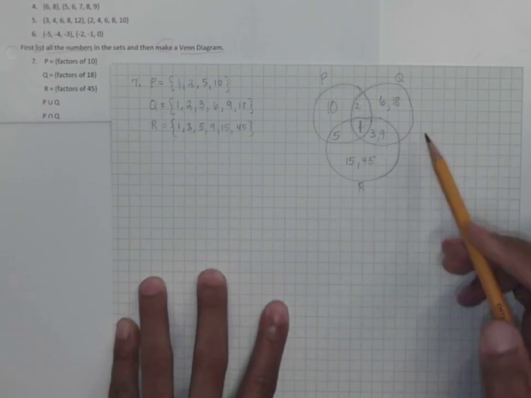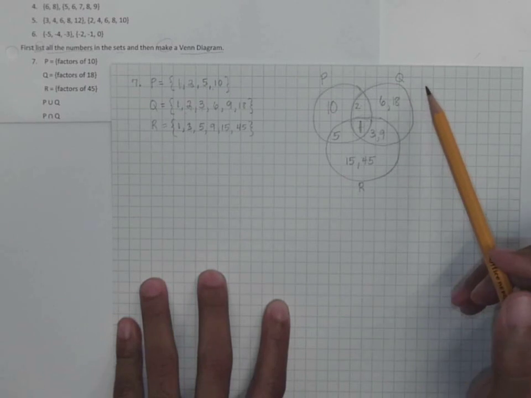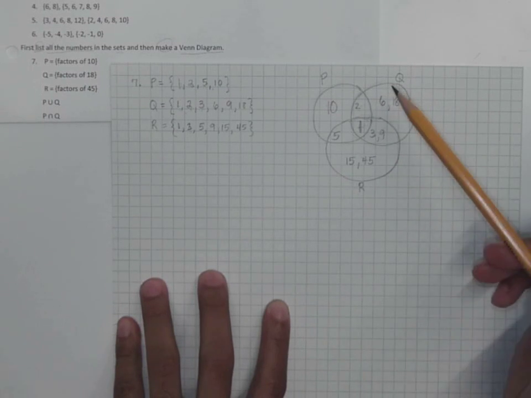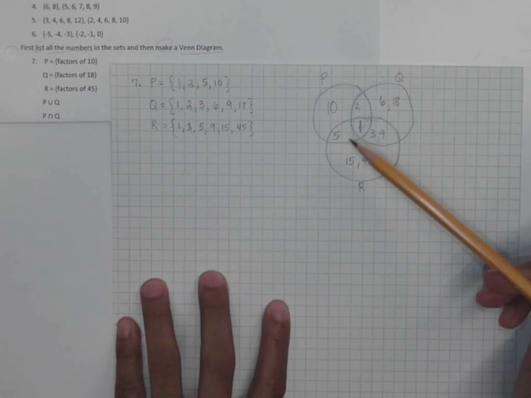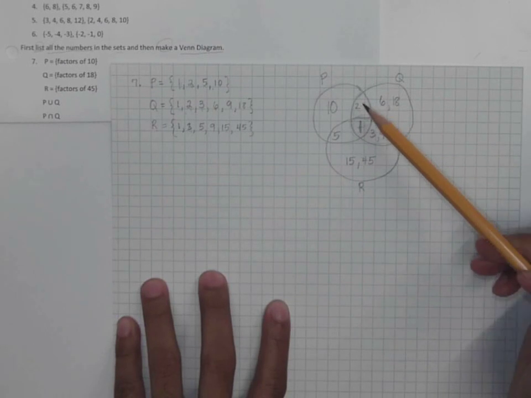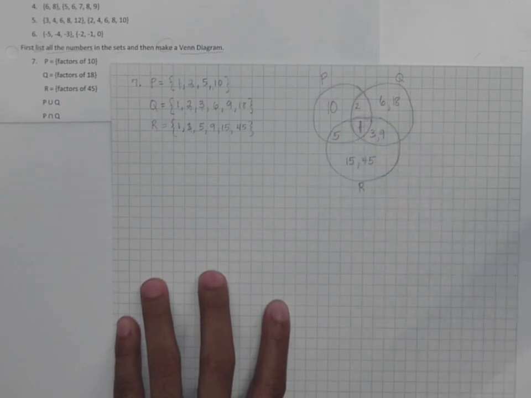And that is how you fill out a Venn diagram involving sets when you have 3 different sets. In class we only talked about 2 different sets, but this is an example with 3 different sets. I hope this video helped to explain how to use a Venn diagram and put the elements inside their proper regions.